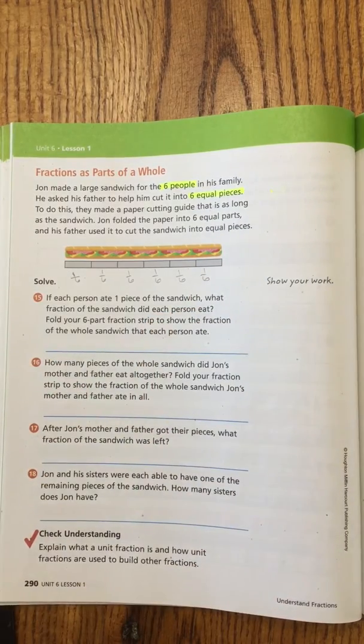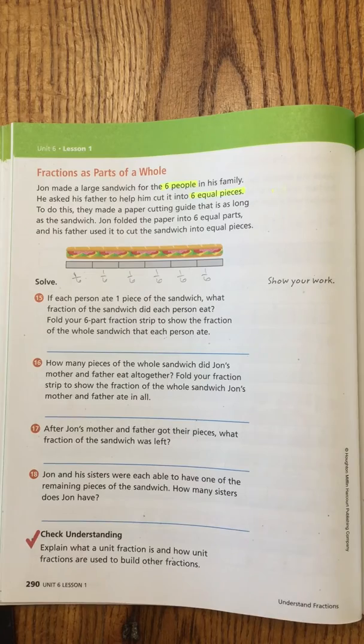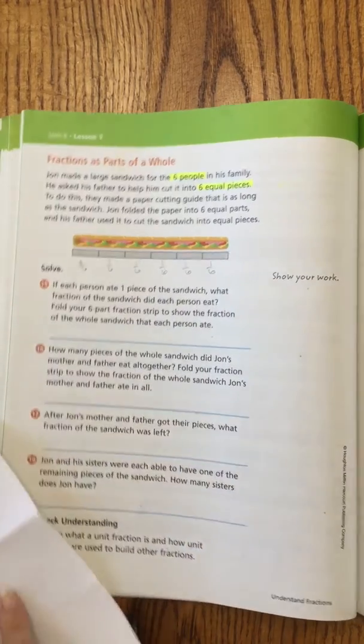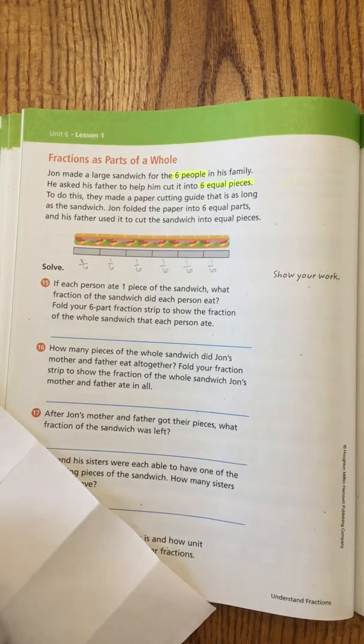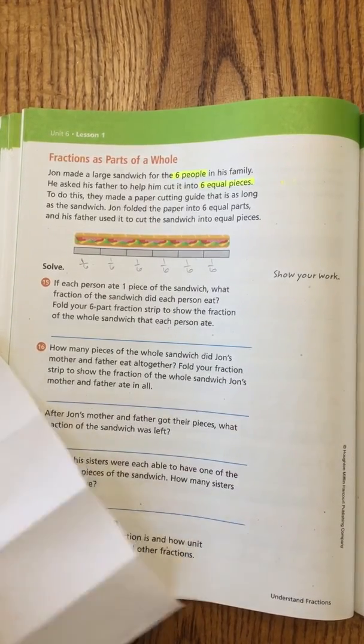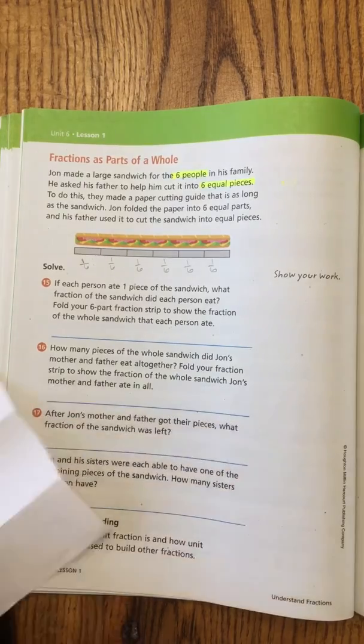So, fold your fraction strip to show the fraction of the whole sandwich that each person ate. And what I'm going to do is draw these lines, so hopefully you can see it better. Give me a moment. I'm sorry.